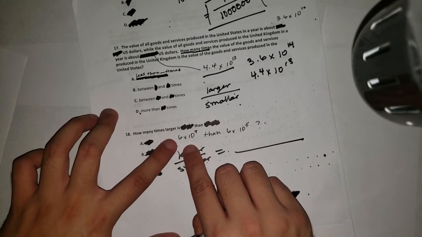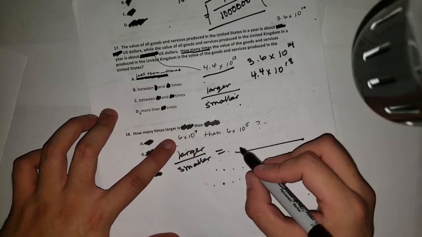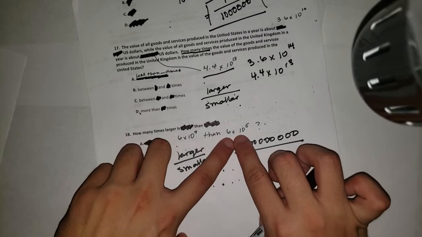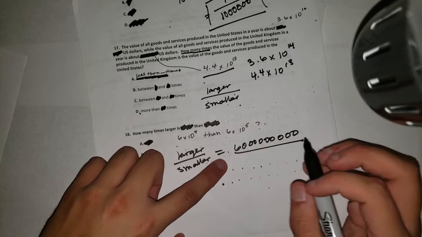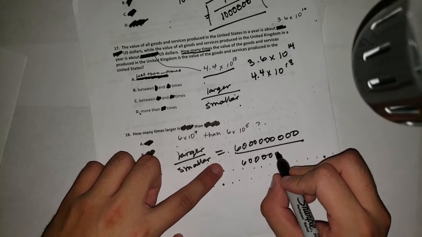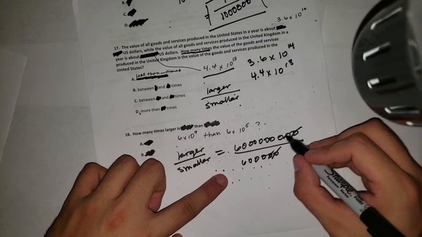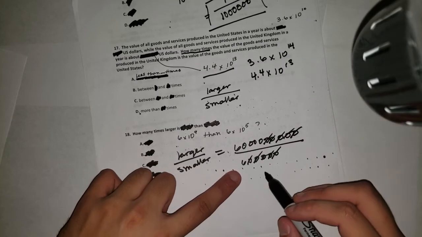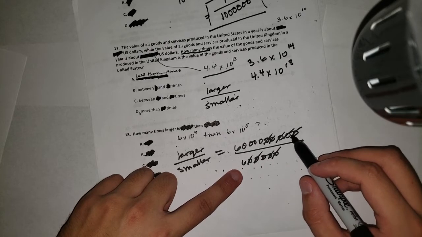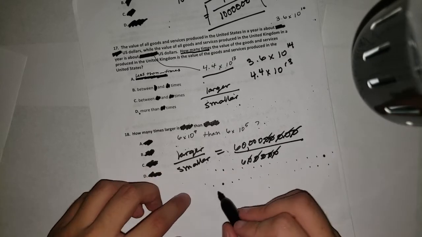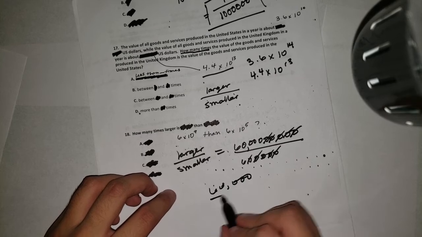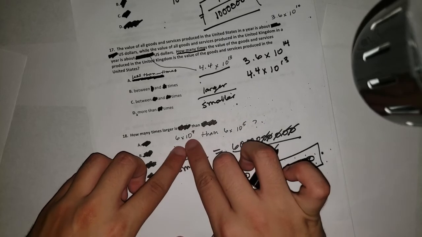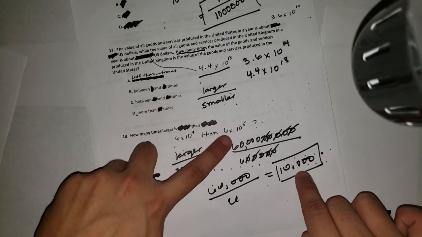The top is going to be 6 followed by 9 zeros: 1, 2, 3, 4, 5, 6, 7, 8, 9. The bottom one is going to be 6 followed by 5 zeros: 1, 2, 3, 4, 5. We can cancel zeros for each one, so we cancel 5 zeros on the top and bottom. So we get 60,000 divided by 6, which is 10,000. That's your answer, which means this number is 10,000 times larger than this number.